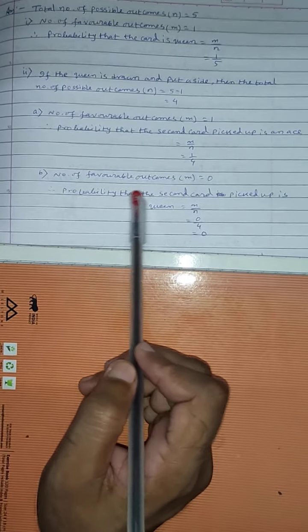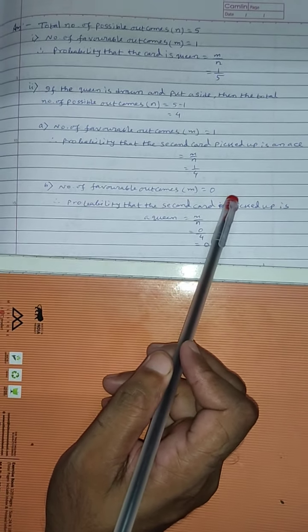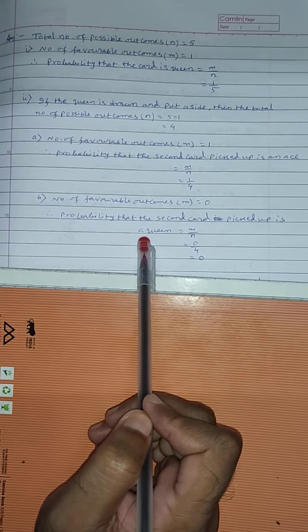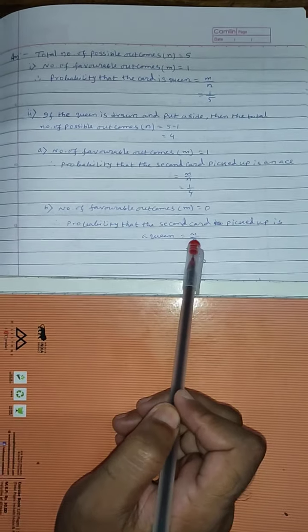Now second question, number of favorable outcomes m is equal to 0 because already queen has been drawn. Therefore, probability that the second card picked up is queen. Queen no more, already taken. So 0 by 4, which becomes 0.